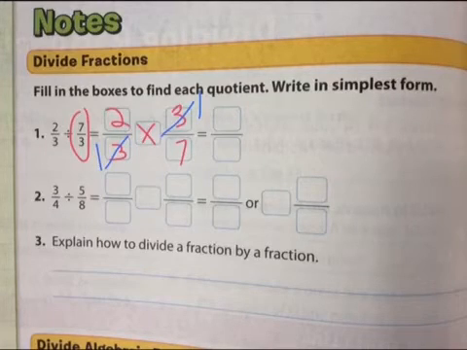Okay, so those two cancel each other out, and now we can just multiply straight across. 2 times 1 is 2, and 1 times 7 is 7. So there's our answer, 2/7. Okay, let's try the second one.